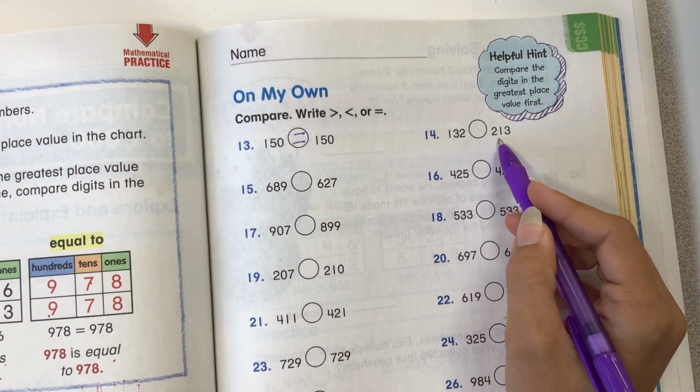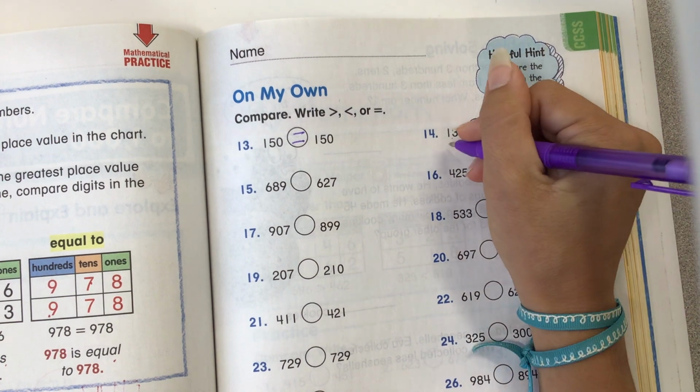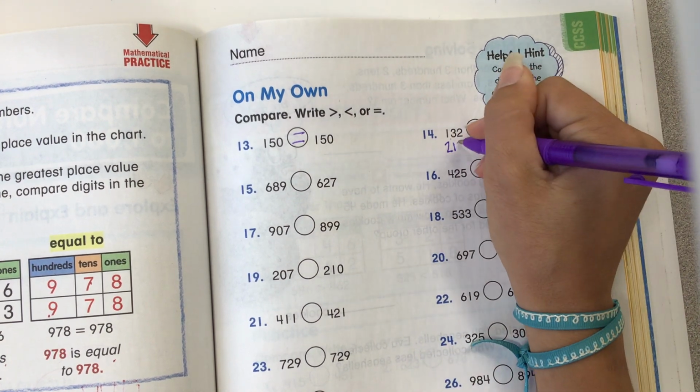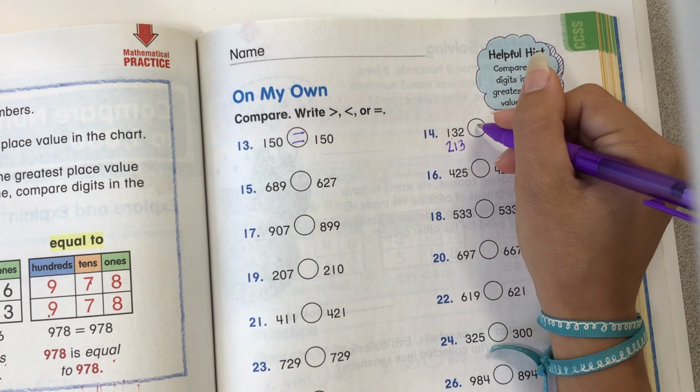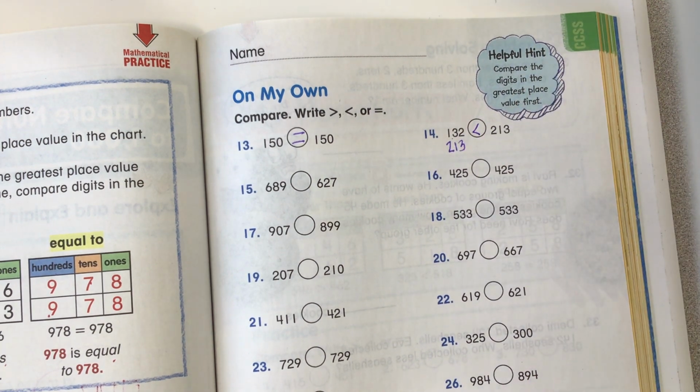132 and 213. So let's stack them like I did on the other page, 213. And let's compare hundreds first, 100 and 200. 200 is greater, so we're going to say 132 is less than 213.